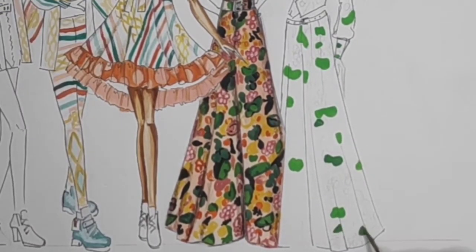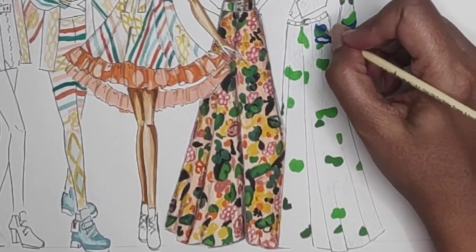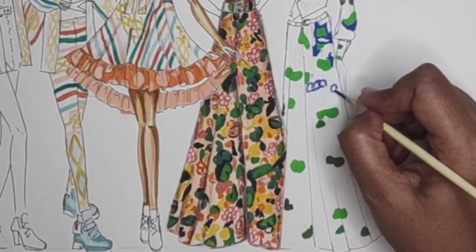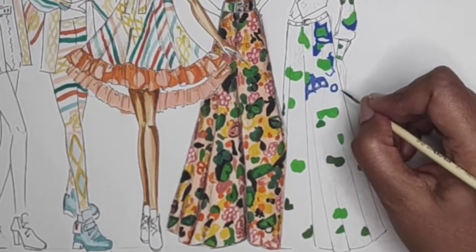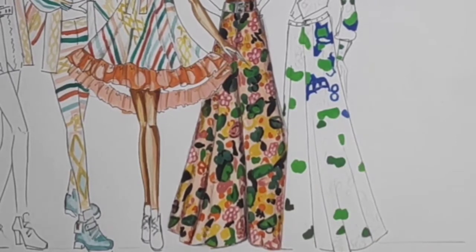That's what it's called, the black and white rodeo. Anyway, so I started with green. I have added a dark green color. Now I'm adding blue. Again, it's not a perfect replica. It's not like a photo analysis. It's basically just a dash of colors.